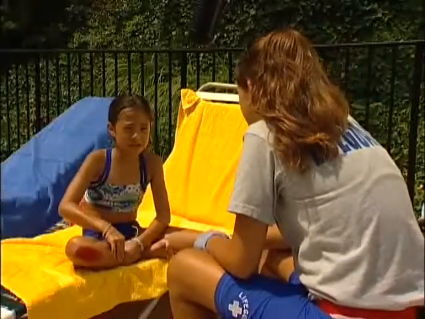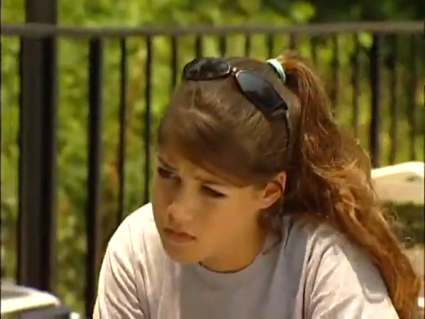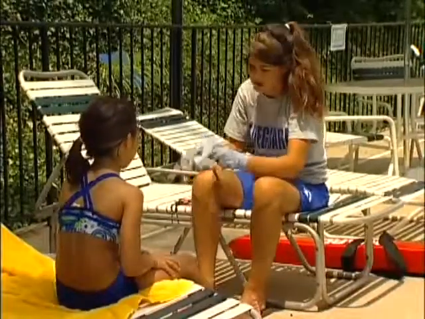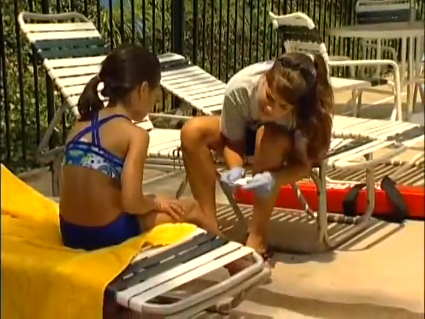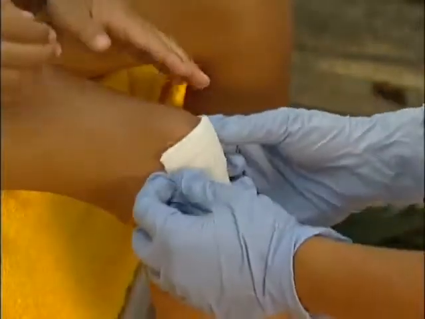All right, can you tell me what happened? I was climbing out of the pool on the ladder and I was feeling dizzy and I slipped and I hurt my leg on the step. All right. I'm gonna go ahead and take a look at that. It's not bleeding too badly. So we're gonna put this on top and you can hold it on there like that.